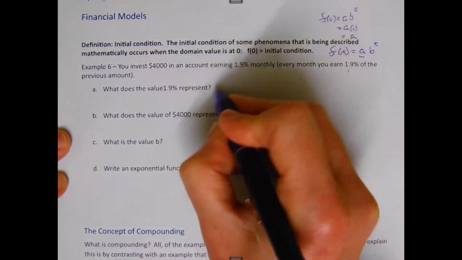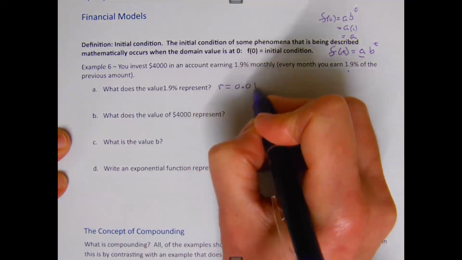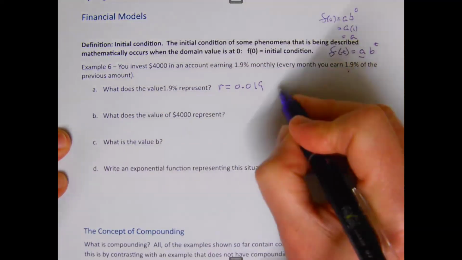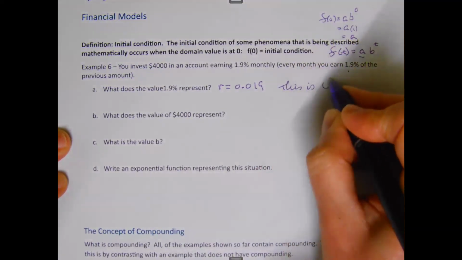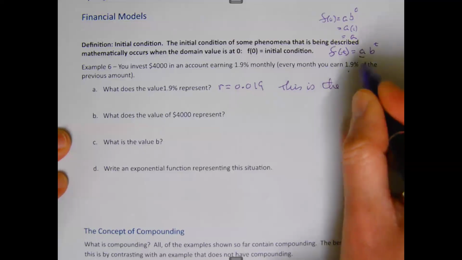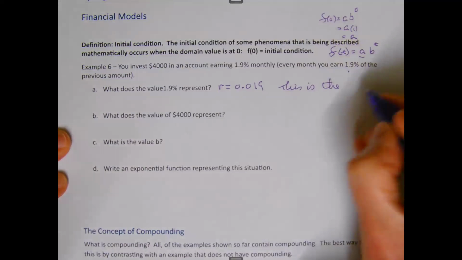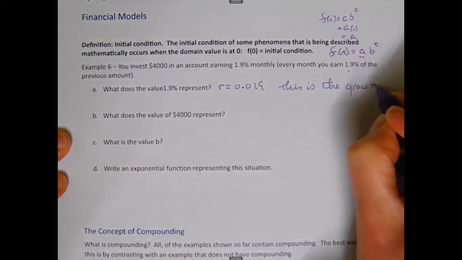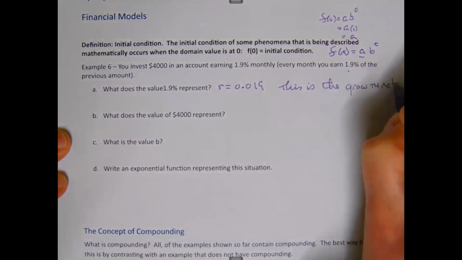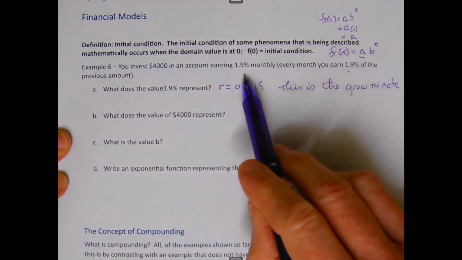So this is really r, which is equal to 0.019 in decimal form. I'm increasing every time, so this is the growth rate, meaning by how much I'm going up. I'm going up by 1.9% every month.